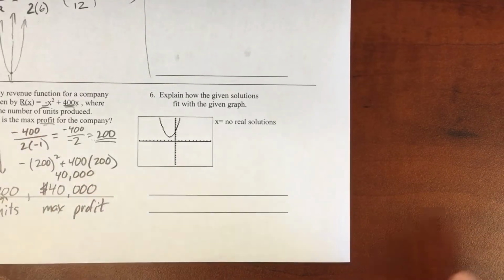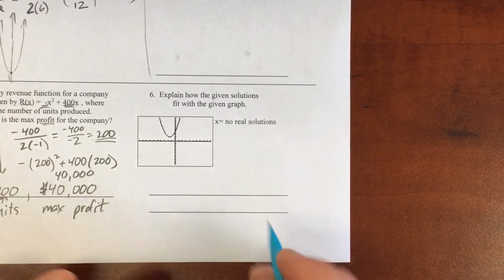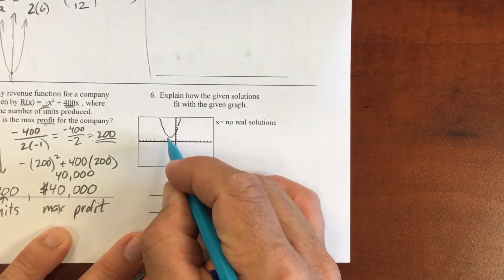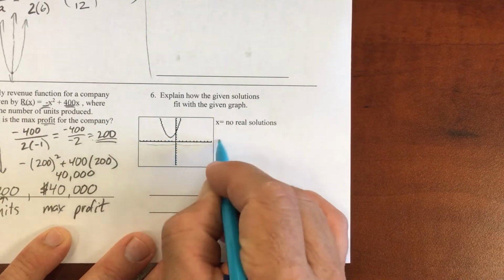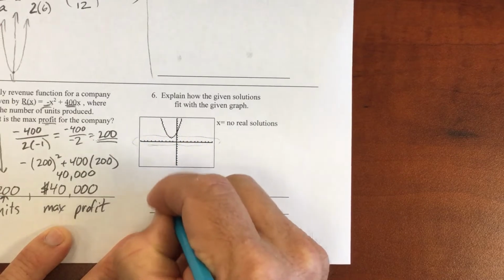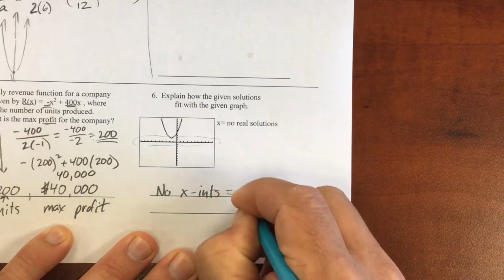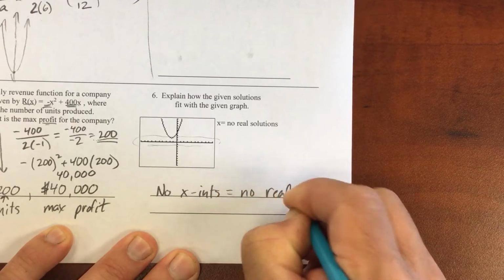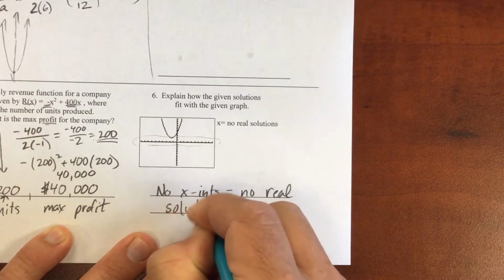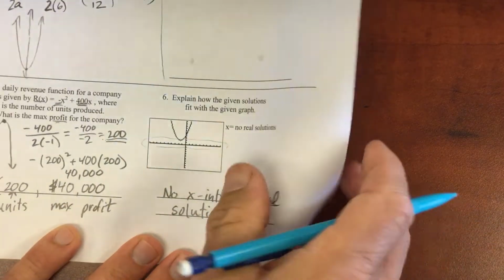All right, explain how the given solutions fit with the graph. There are no real solutions. All I have to do is look at the graph and notice there are no x-intercepts. No x-intercepts equal no real solutions. All right, that was page 1. Page 2. Oops, wrong one.